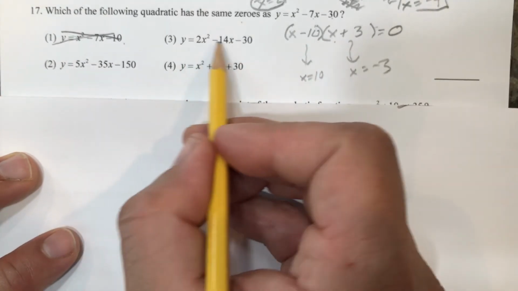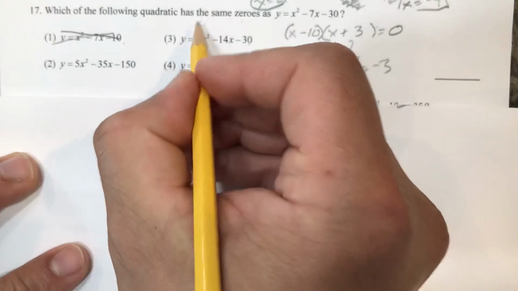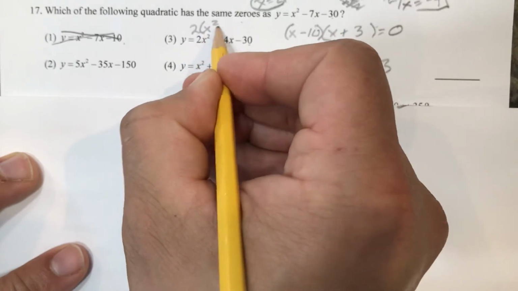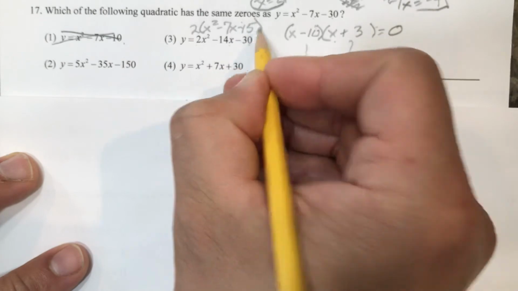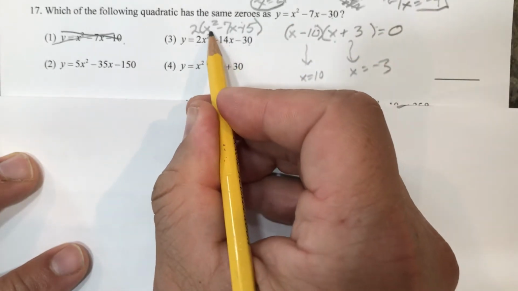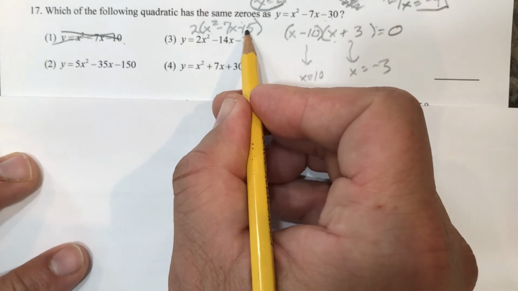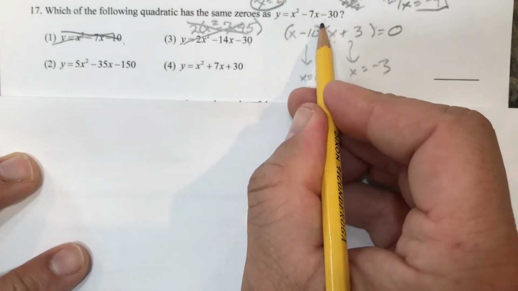This one here, notice there's a GCF. If you remove the GCF of 2, it turns into this: 2 and then parentheses is x squared minus 7x minus 15. And you could see, okay, it started to look like this, but it's not exact. So this is not going to have the same answers as that would.